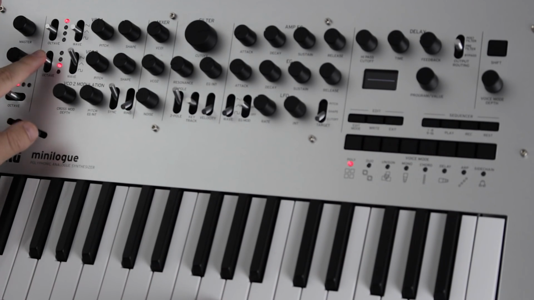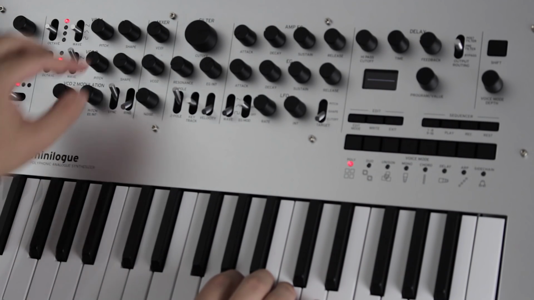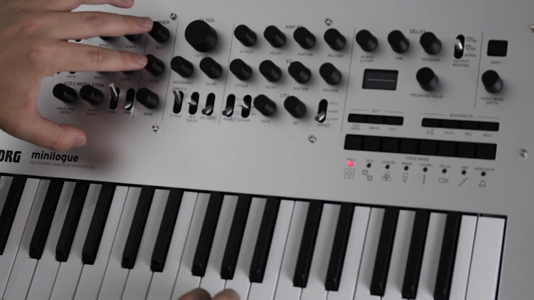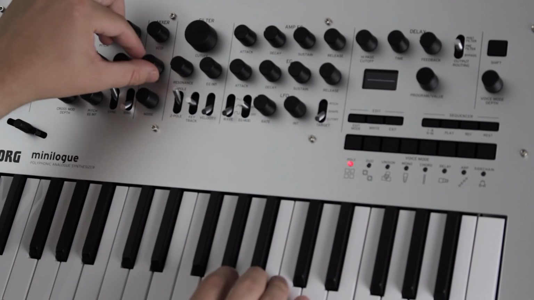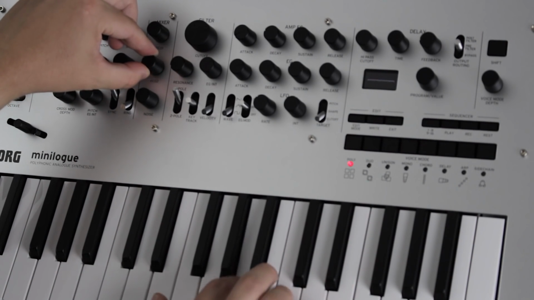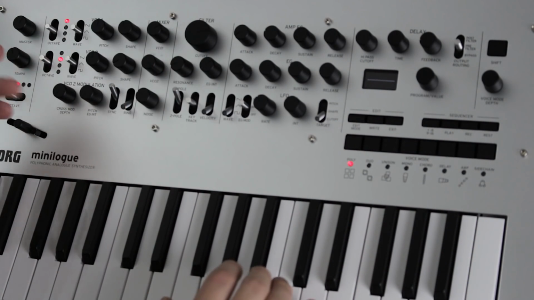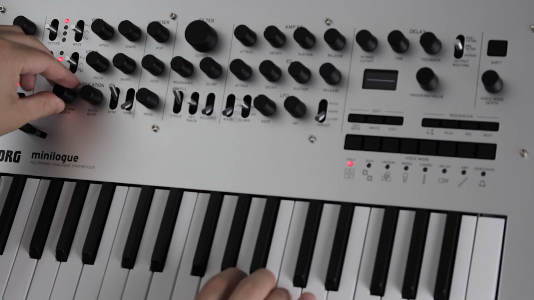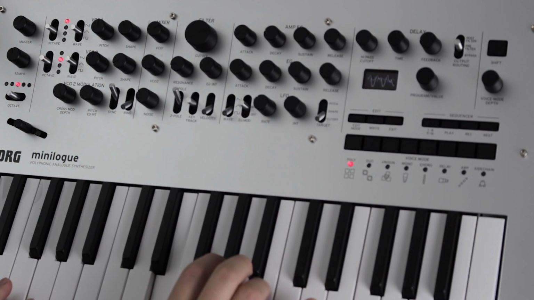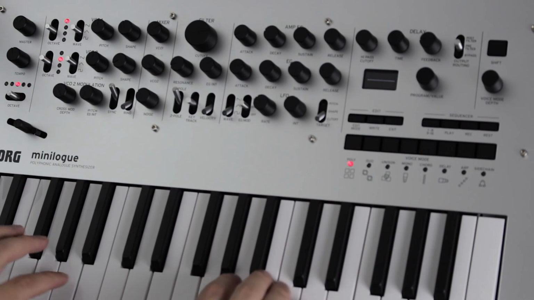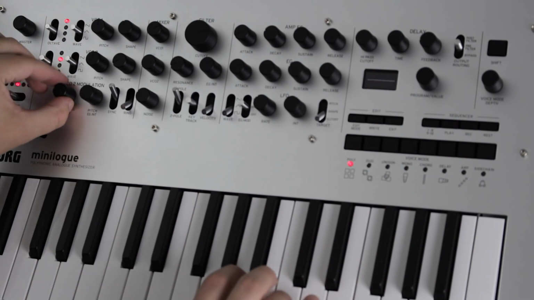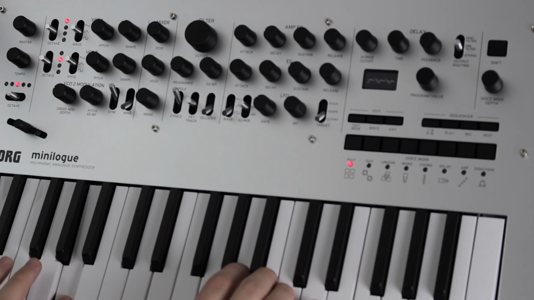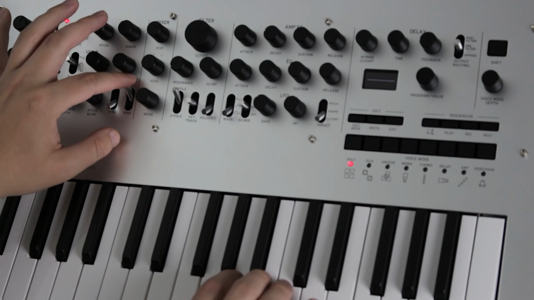So I'll try putting it one octave below, and I will use the mixer functions here, where you mix the noise and the two VCOs. We can also try and use the cross mod, for some crazy effects. But we can just add a little bit and introduce some ring modulation as well.